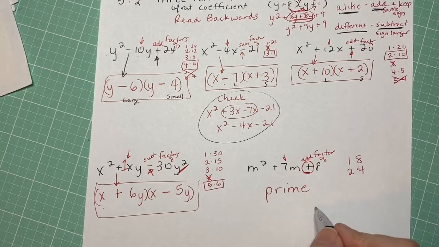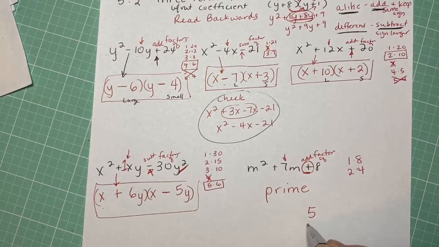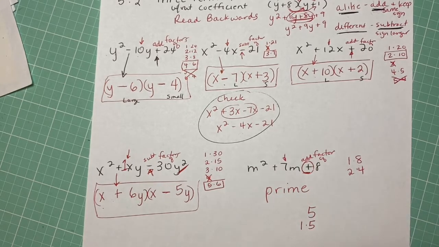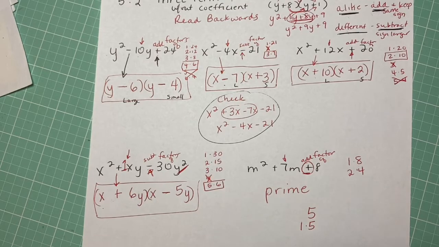And so if it won't work, it's prime. Just like the number 5 is prime because nothing will multiply into 5 except for 1 times 5. So the same thing here. It's prime if there's no other factors that will go into it. So that's 5.2, factoring 3 terms without a coefficient. So you're ready to try your practice problems.